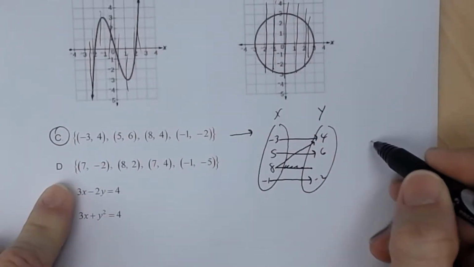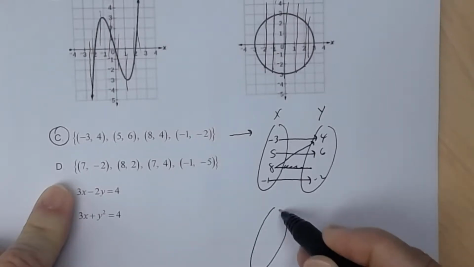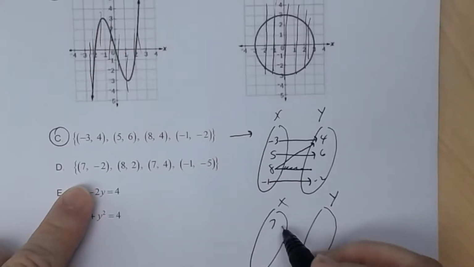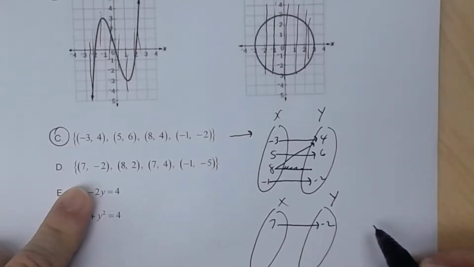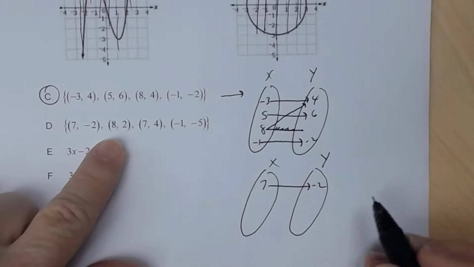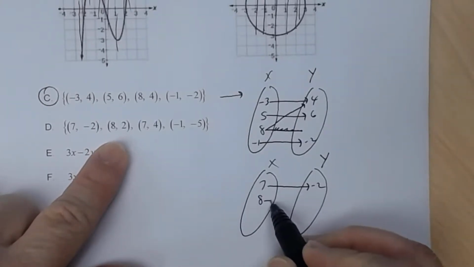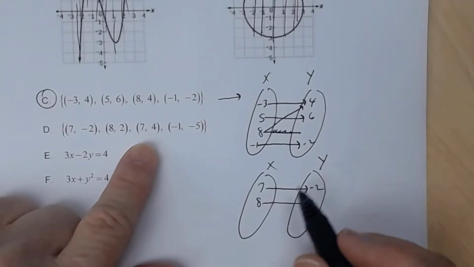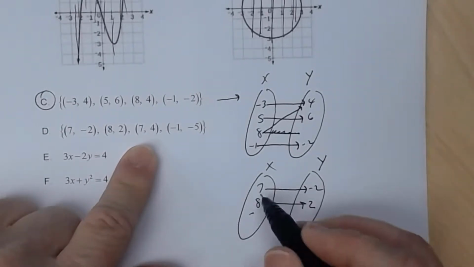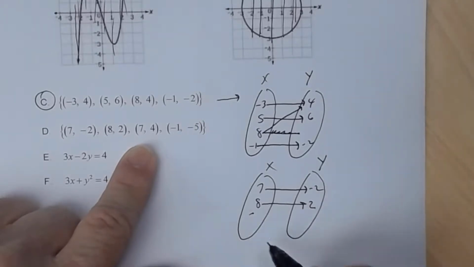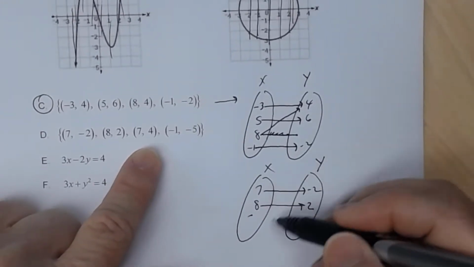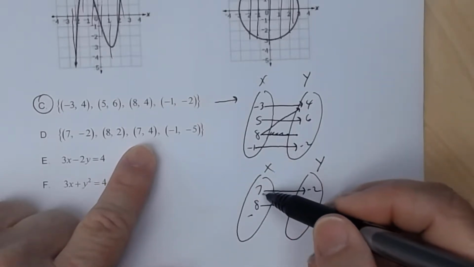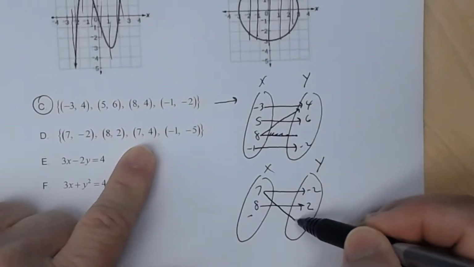When you look at D, when x is 7, my y value is -2. So 7 gets mapped to -2. 8 gets mapped to 2. So far we're okay. 7, oops, there's 7 again. Again, only list it once. Don't list it again, because then you'll not see the idea when you do this visually. So 7, which you already have, also gets mapped to 4.